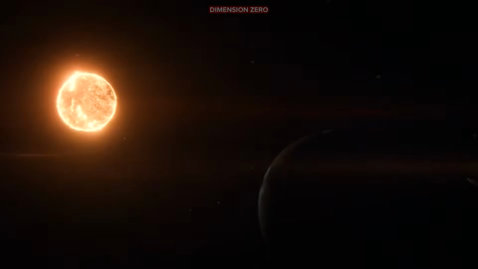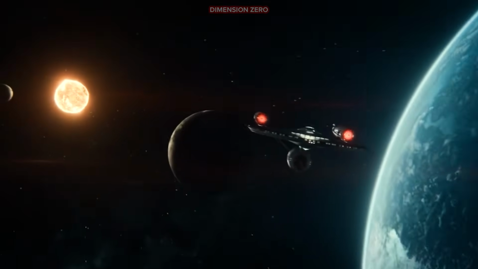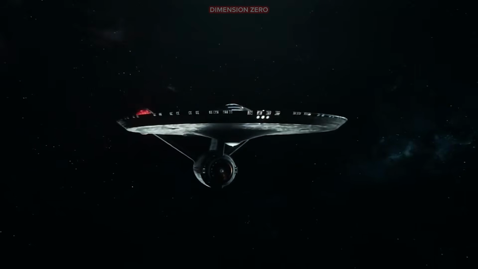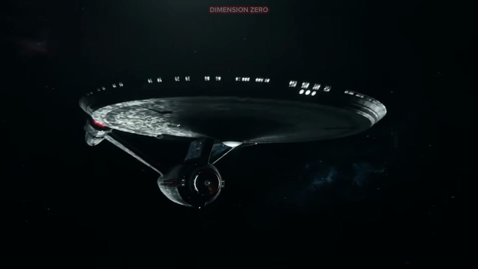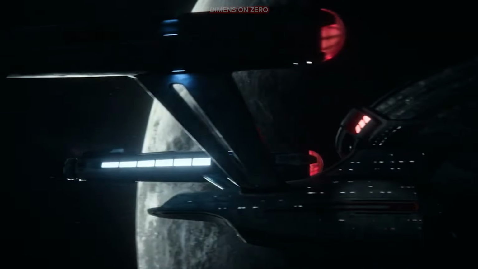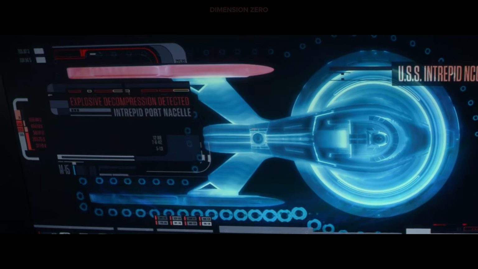In Star Trek, the warp core feeds deuterium and antideuterium into a reaction chamber. Both deuterium and antideuterium are a form of hydrogen, with antideuterium being the antimatter counterpart. When the two streams collide, they release a tremendous amount of energy.